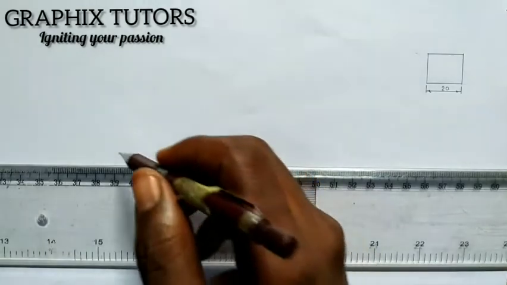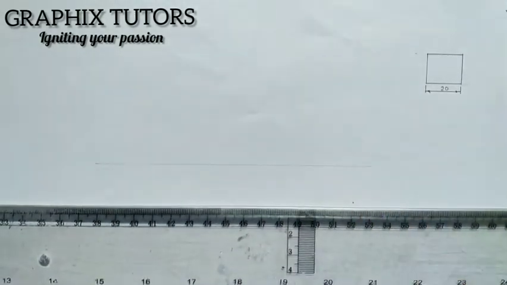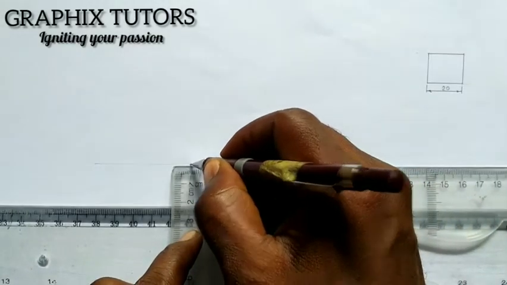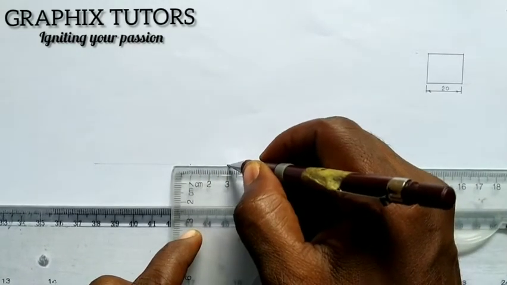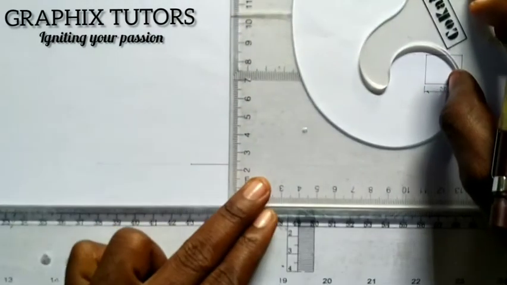our horizontal line this way. And I'll just take 2 points. From here to here is 20, and I'll mark it, and I'll go for the other side too.